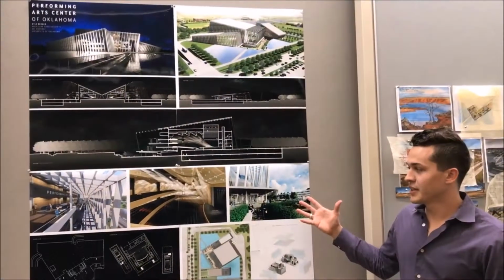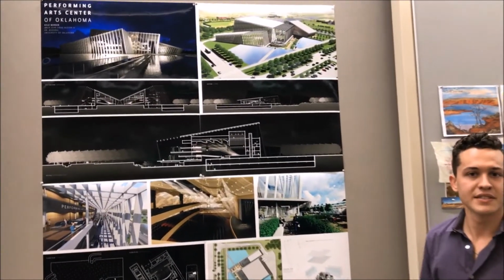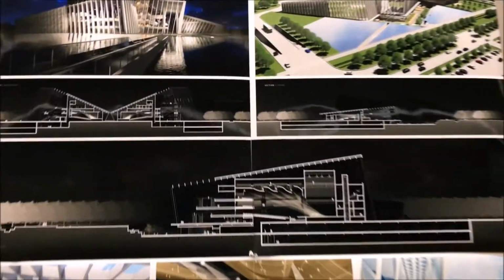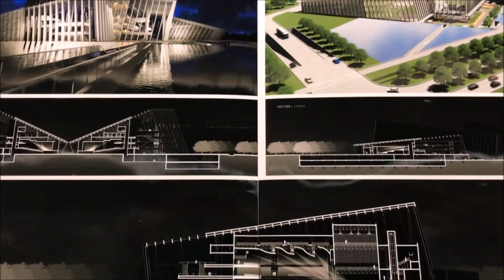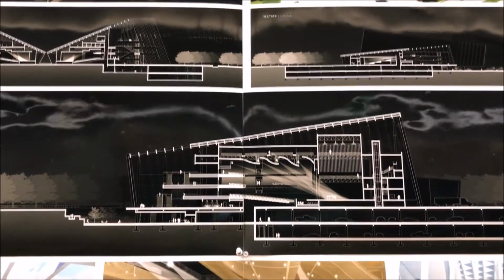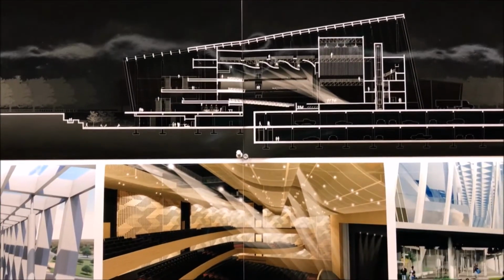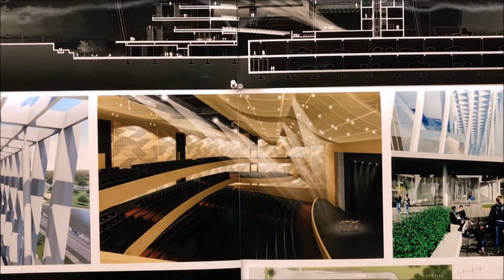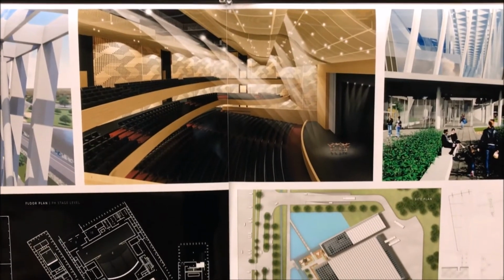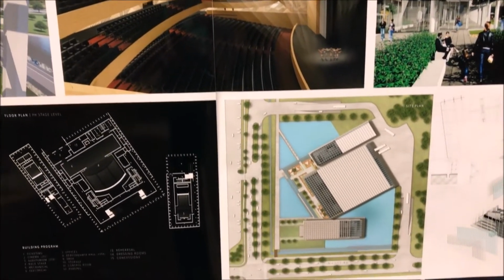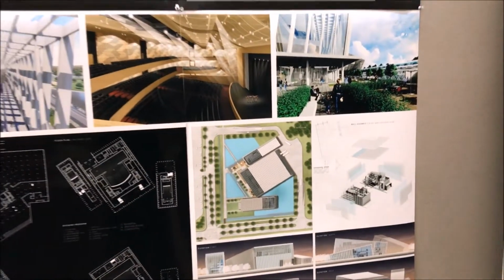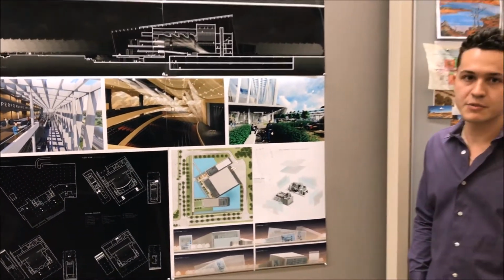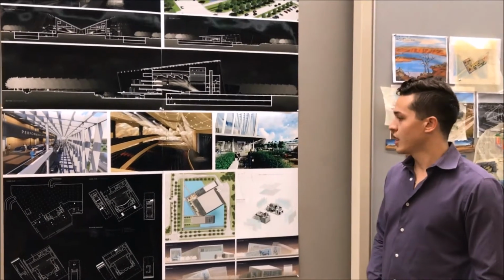So this is the result of the completion of the schematic design phase of the project, and what this allows us to do is to portray the feeling of the project and its impression on the site, and to give a context of how effective the project is in both serving the functional needs of what a theater needs, but also to create a really inviting and special environment for the visitors of the theater.